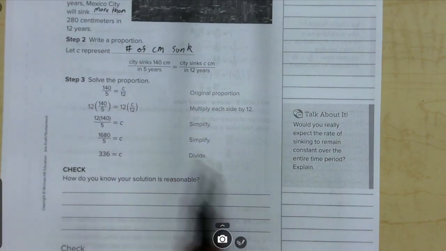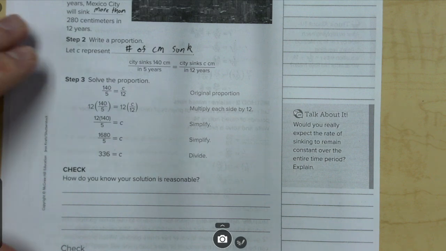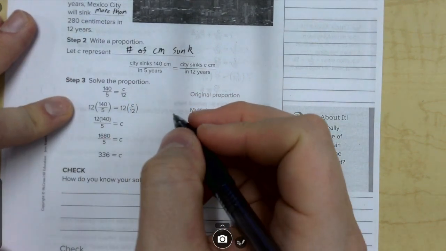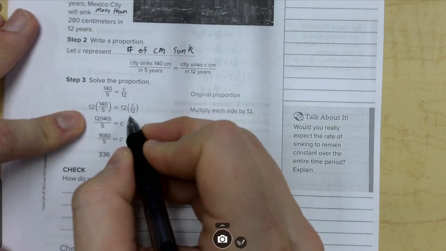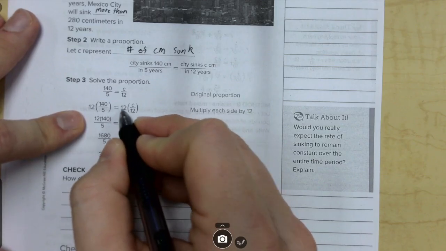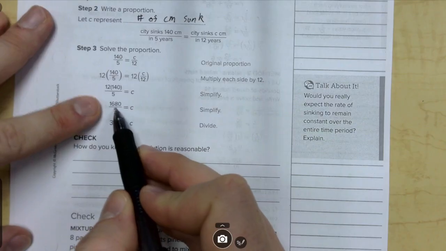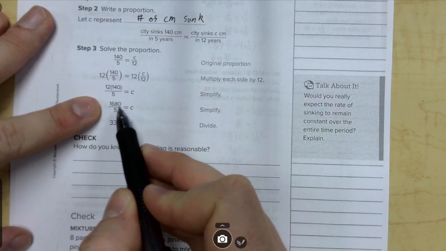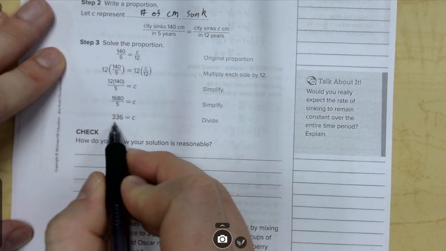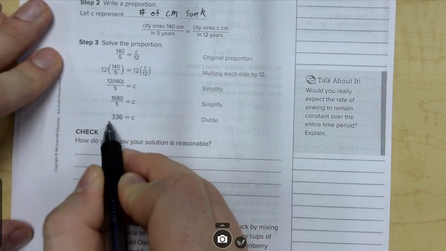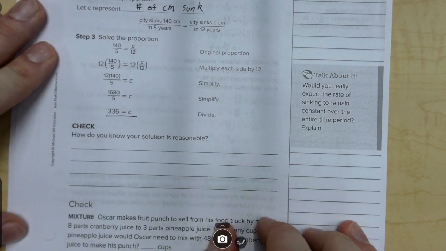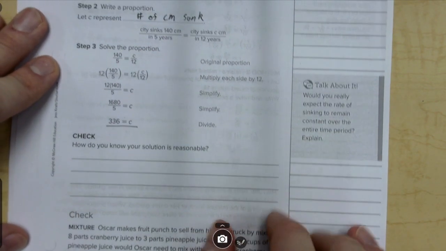Taking away the units, we get 140 over 5 equals C over 12. Now, I'm going to do cross product. No, we don't need to do cross product on this, because once we multiply by the 12, it cancels out here. We get 1,680 over 5, which gives us 336 centimeters.